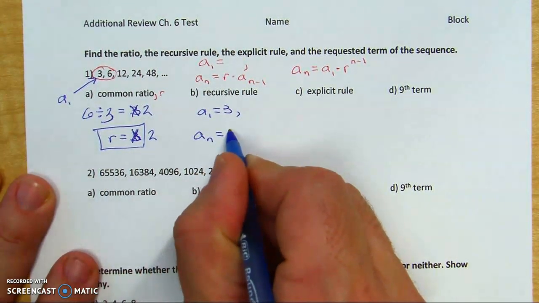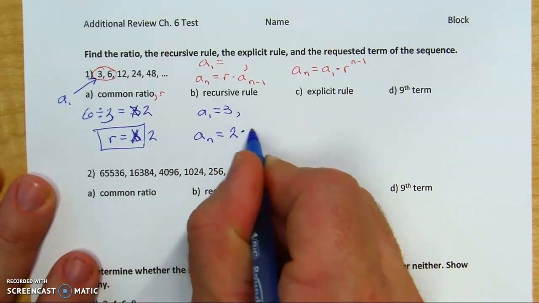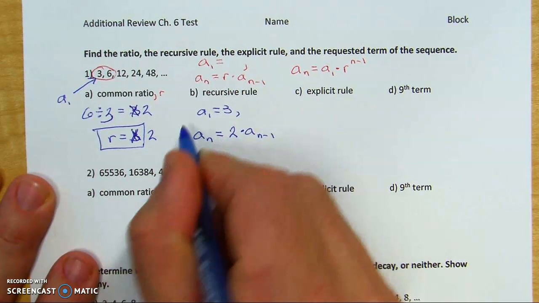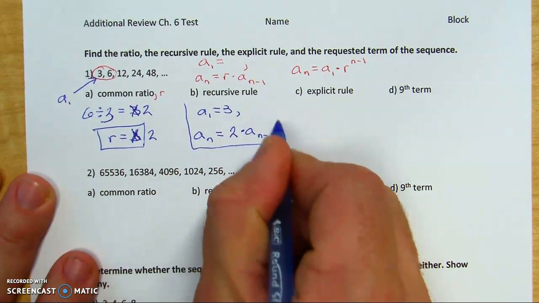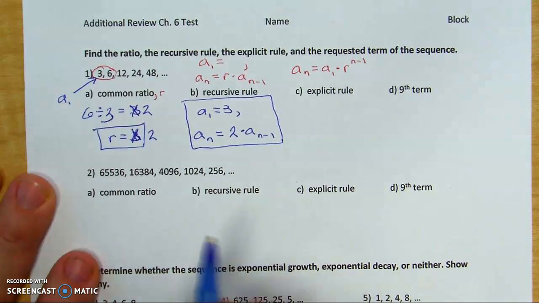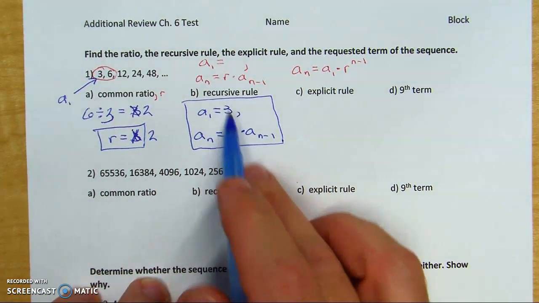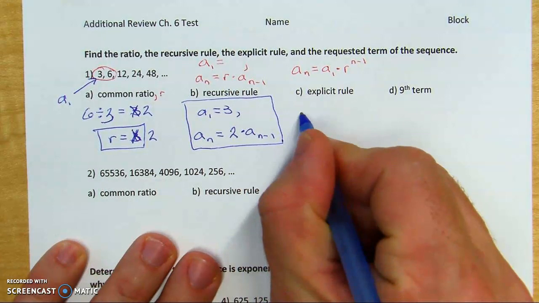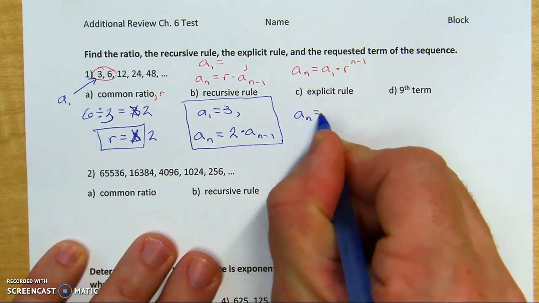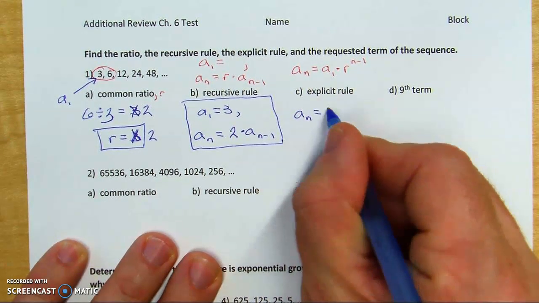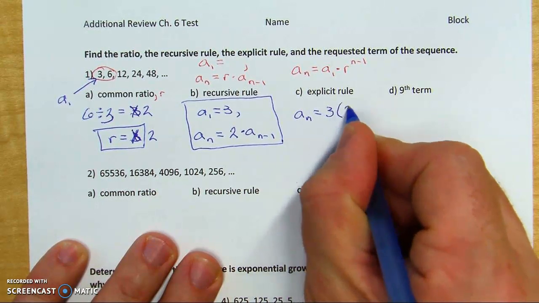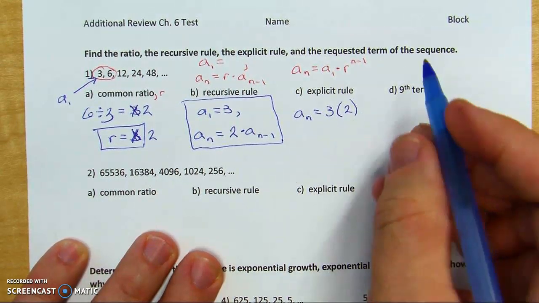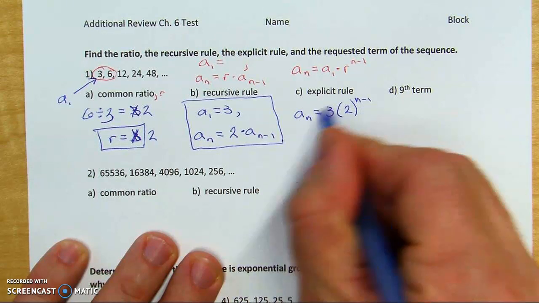So we are going to put the r right here, which is a 2 times a sub n minus 1. Glad I caught that. So I have my a sub n equal to my first term, which was the 3, times the r, which we now know is a 2, to the n minus 1.